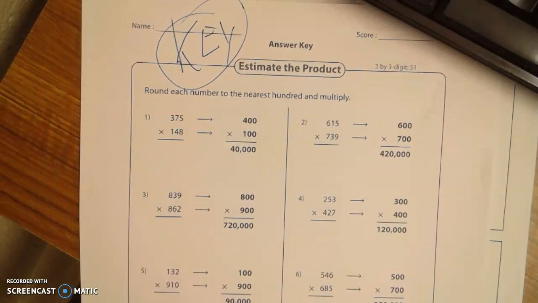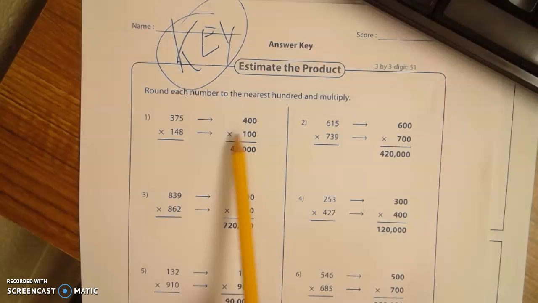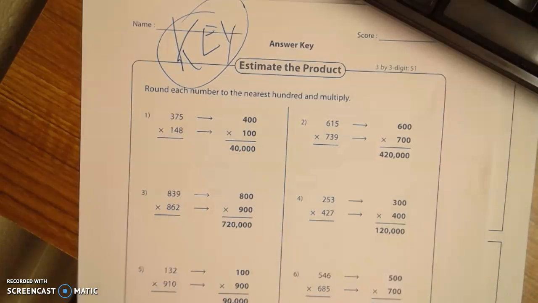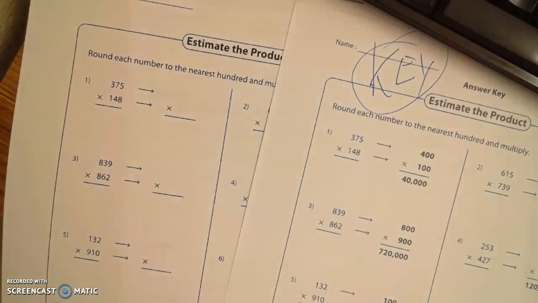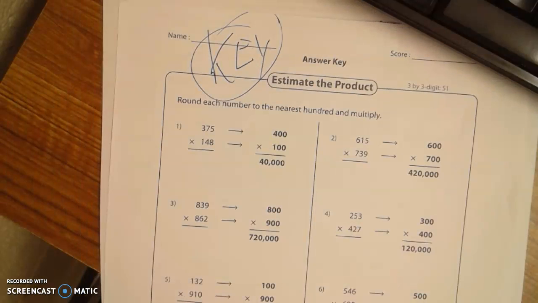Give them this answer key. Give them the key. You can see it's right here. They know what their answers are. They'll compare the 2 answers and see what they get, and then they can grade themselves.